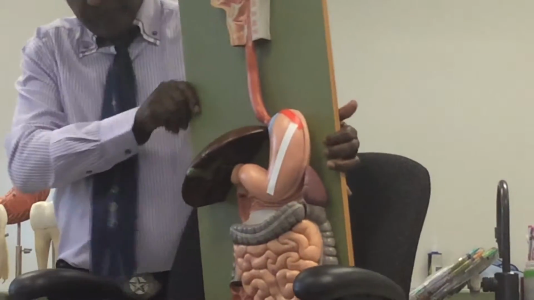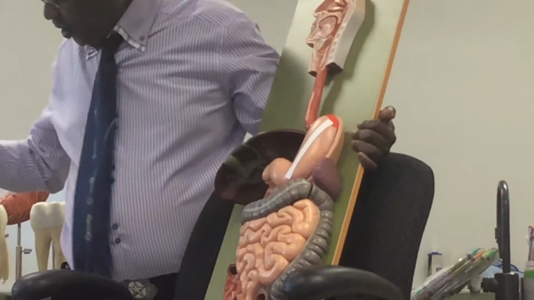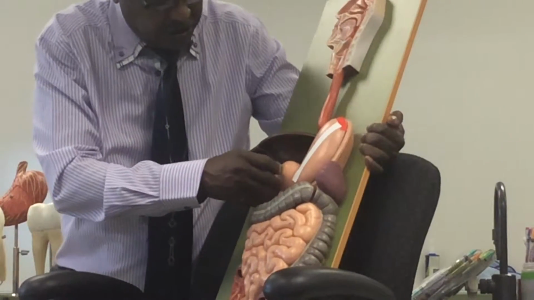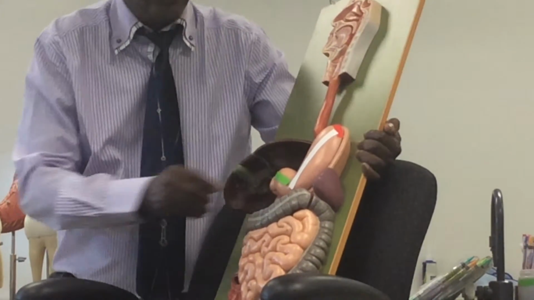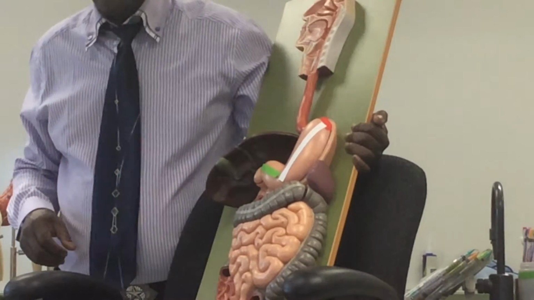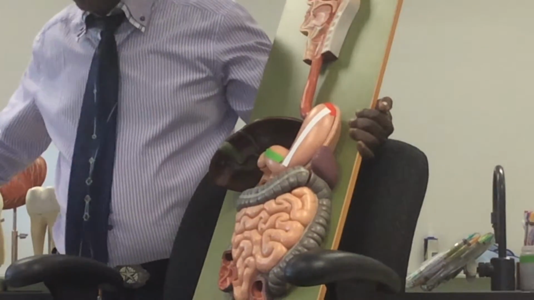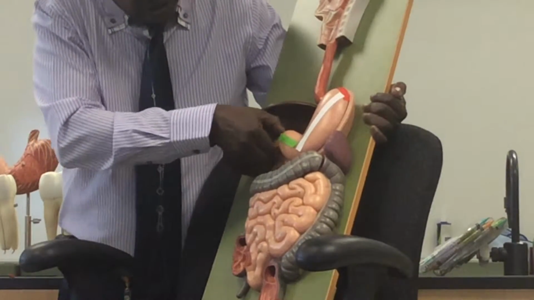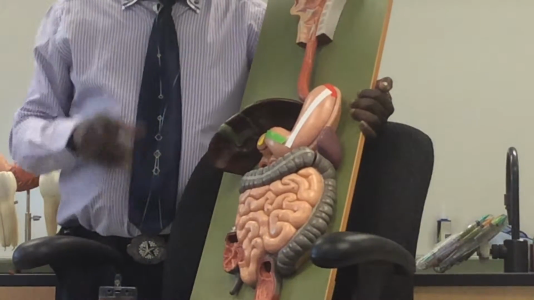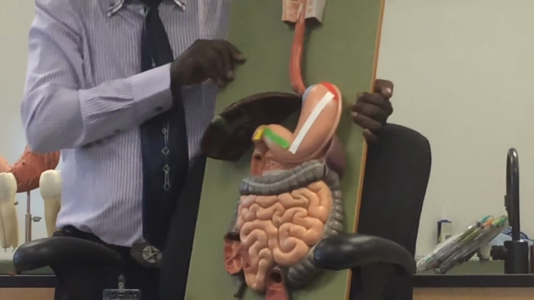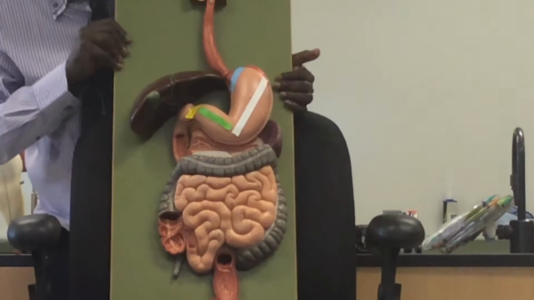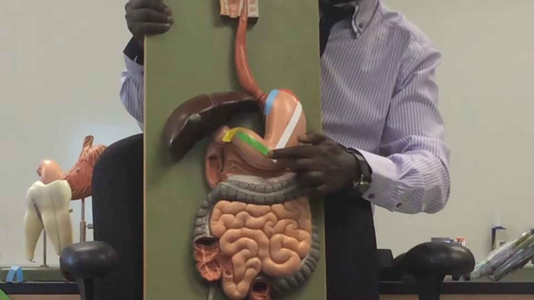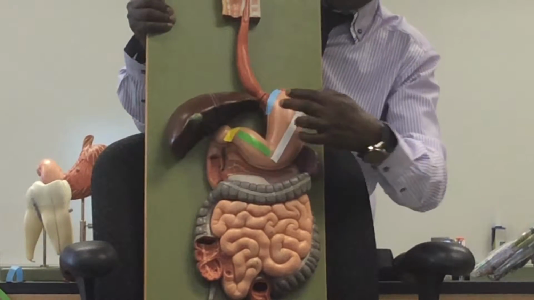Okay? And then the fourth part of it is this right here, and that is called the pylorus. At the end of the pylorus right here, this is called the pyloric sphincter. This is the pyloric sphincter. So as far as the stomach is concerned, you need to know the four parts: the cardia, the fundus, the body, and the pylorus, and you need to know the pyloric sphincter.